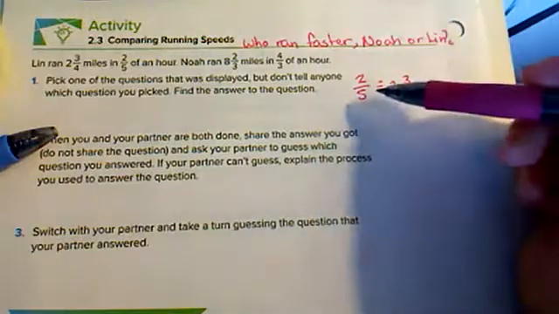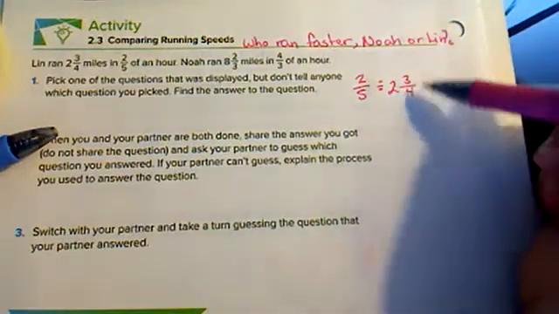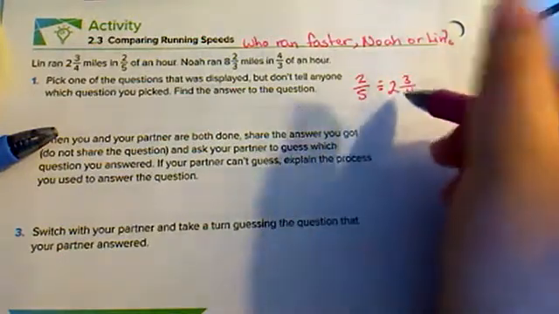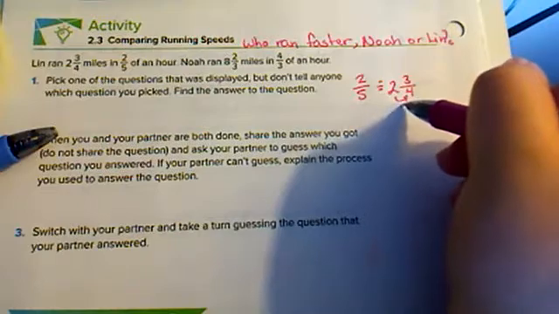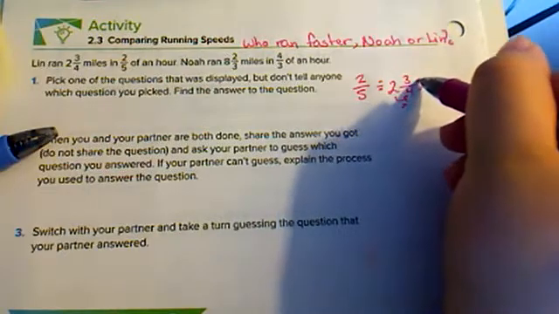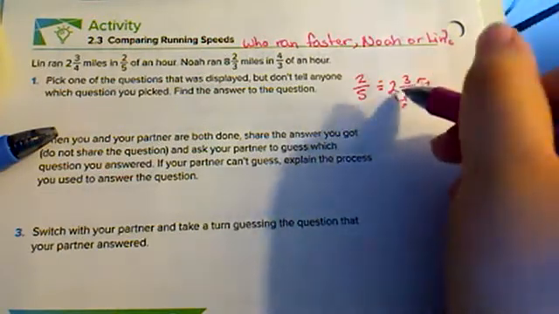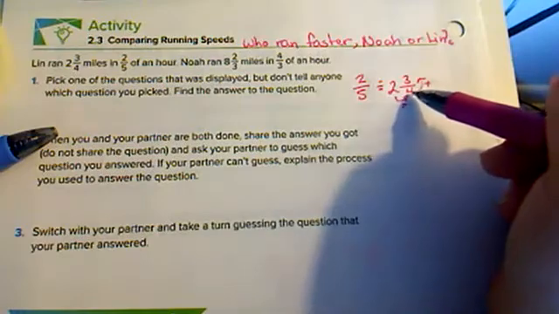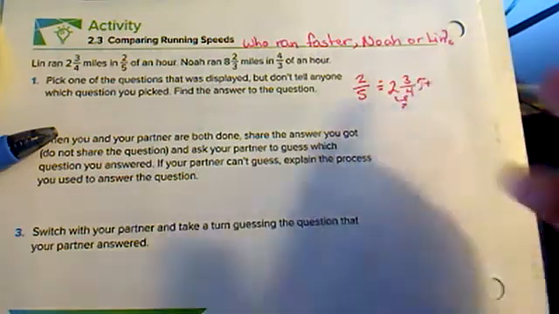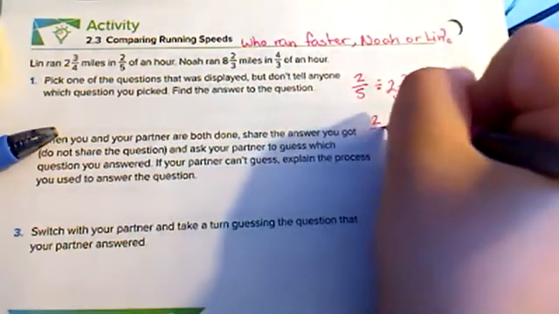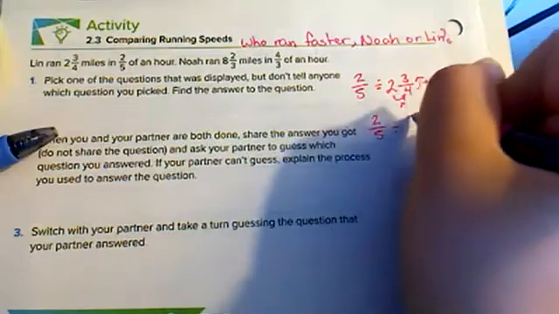Now, if we're going to divide a fraction by a mixed number, we're going to have to change this into an improper fraction. So we have to multiply 2 times 4, and then we have to add that to the 3. So 2 times 4 is 8 plus 3 is 11. So we have 2/5 divided by 11/4.